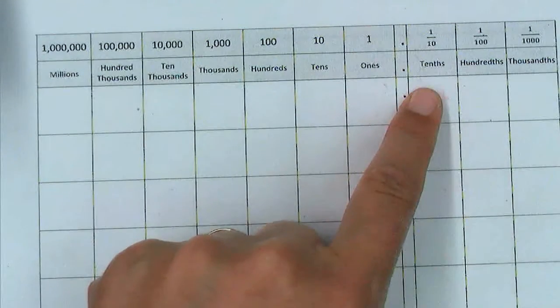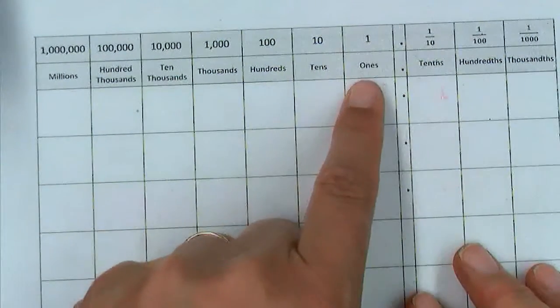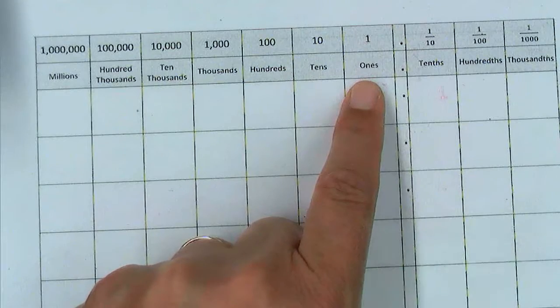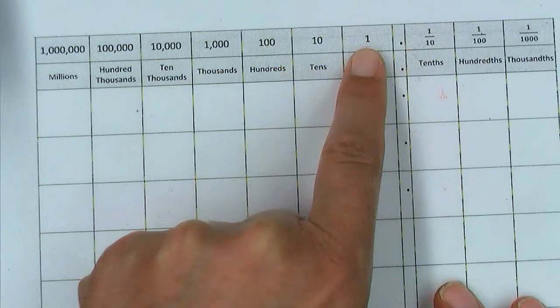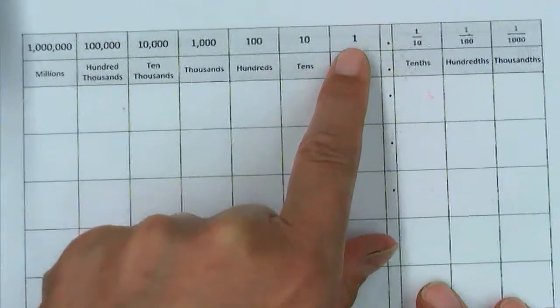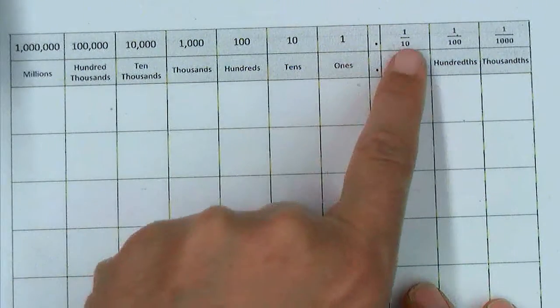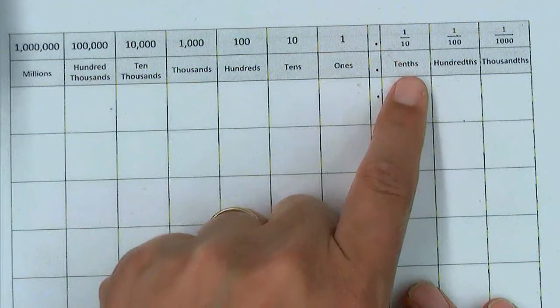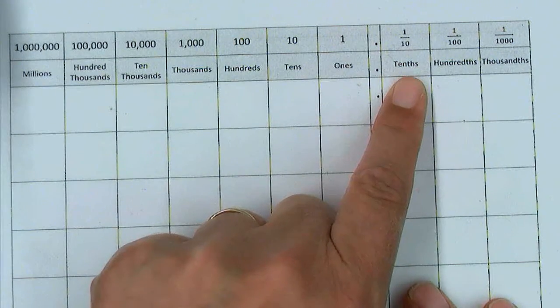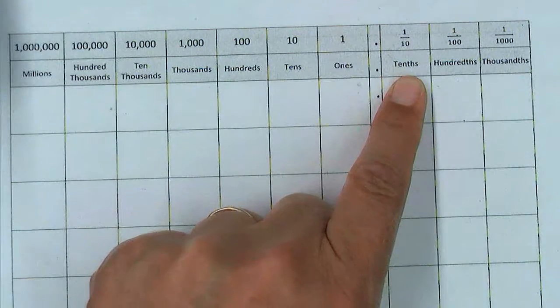Now if we go the other direction and say we take a 1, we divide it by 10. Say you have one sandwich, you cut it into 10 equal pieces, you've got 10 friends, each one of them is going to get 1/10 of a whole sandwich, because you divided it by 10.